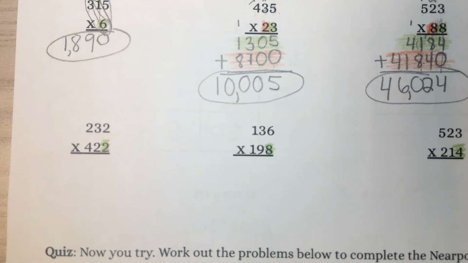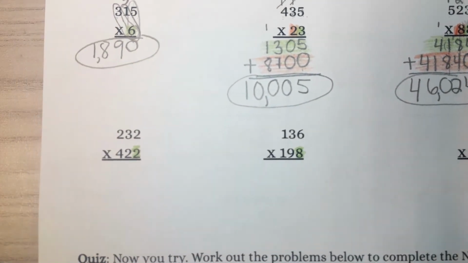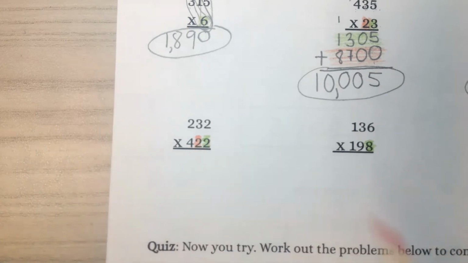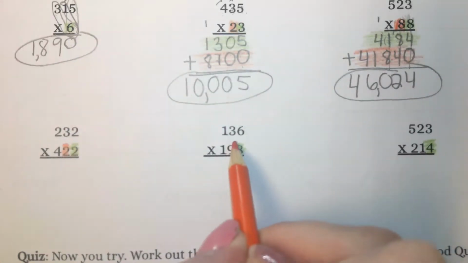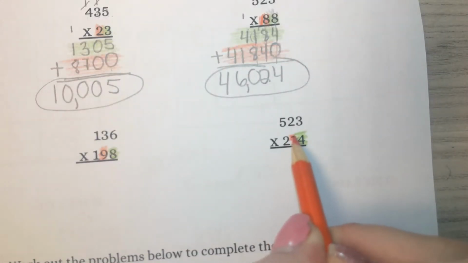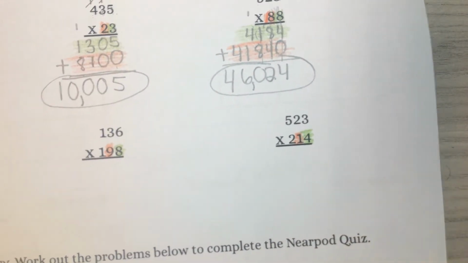Let's make our tens place orange again. So this 2 is in the tens spot. This 9 is in the tens spot. This 1 is in the tens spot.